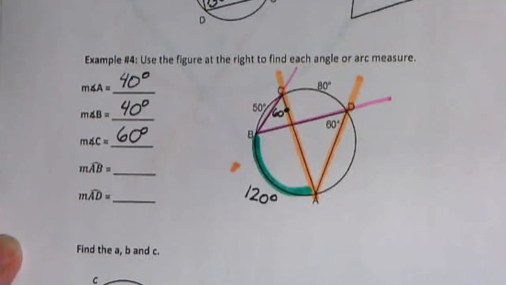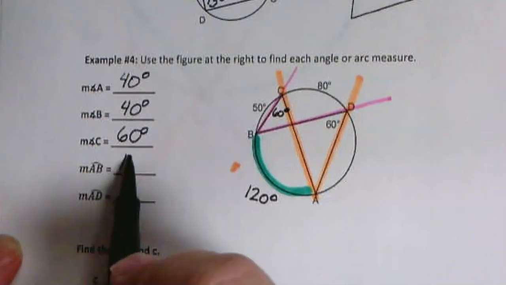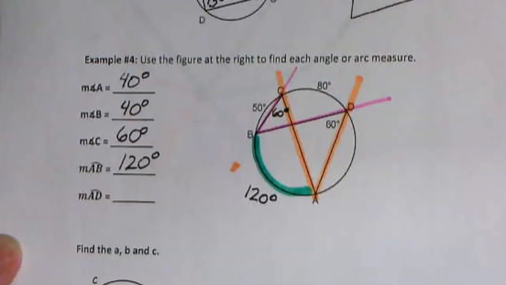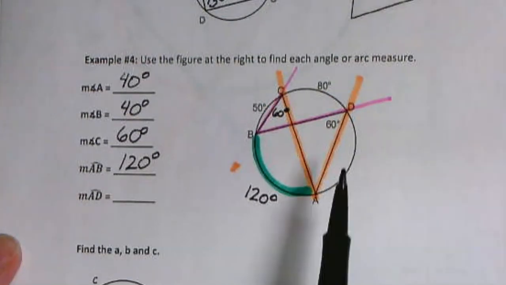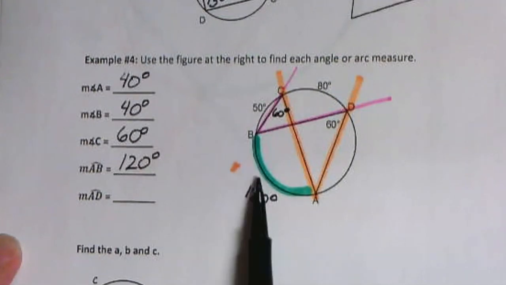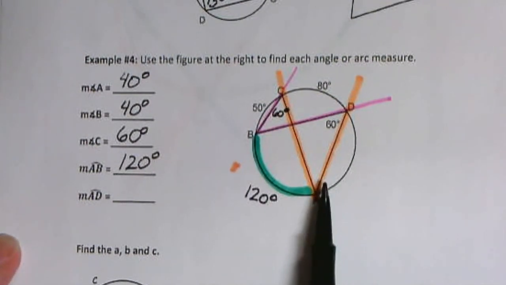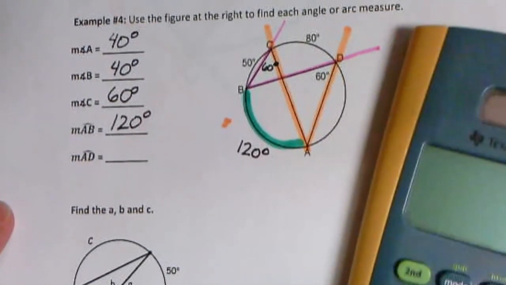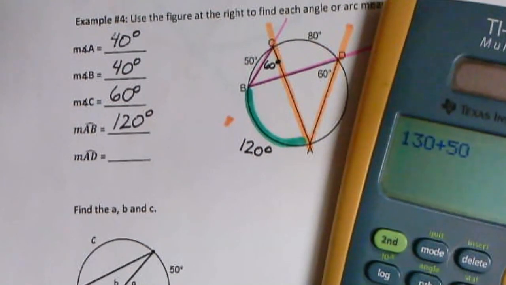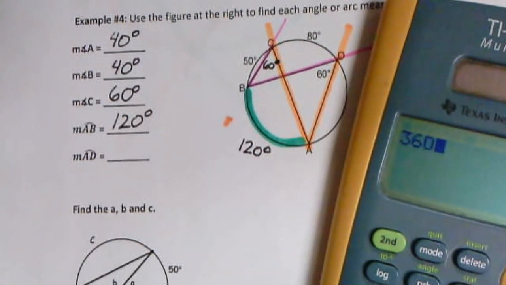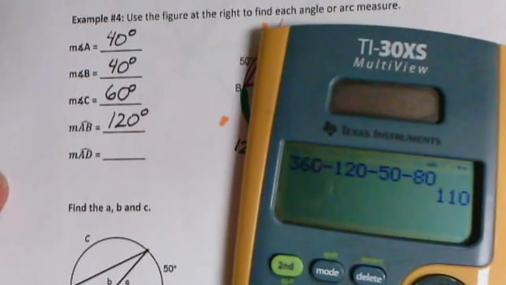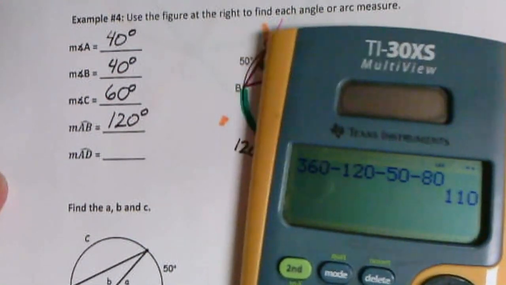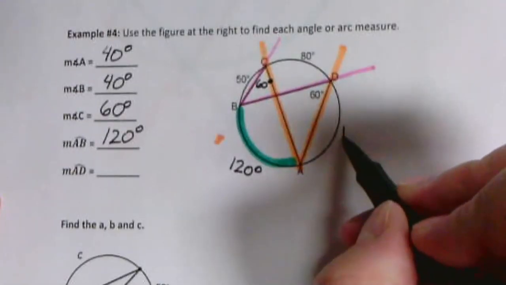The measure of arc AB we just said is 120 degrees. And then we've only got one arc left for the whole circle going all the way around, and that's arc AD. So we can subtract all the rest of the arc measures from 360 to get AD. That's 360 minus 120 minus 50 and minus 80. And that gives me 110 degrees for the measure of arc AD, which is right over here.